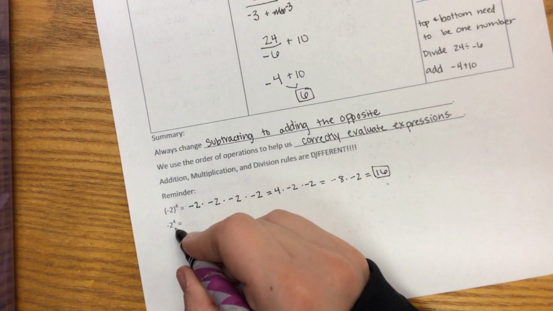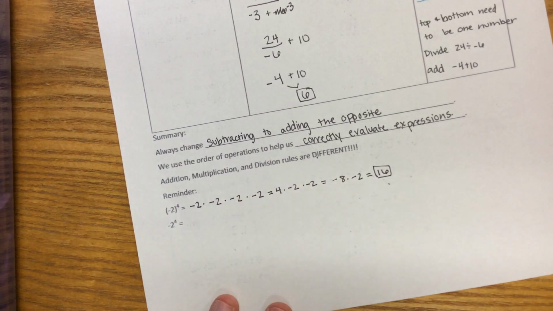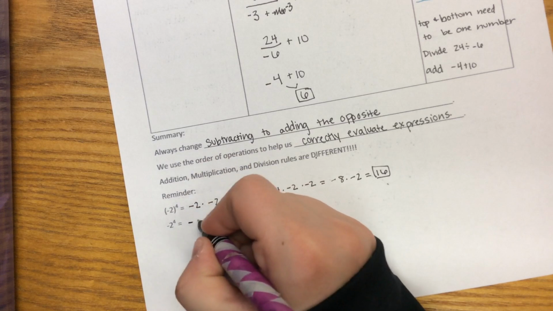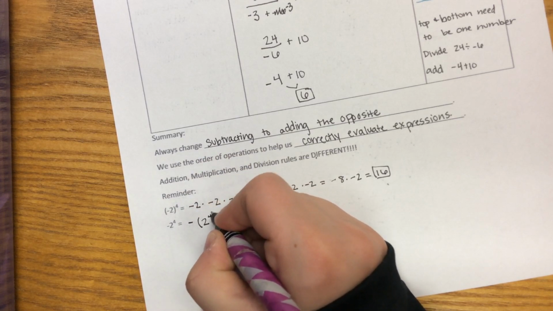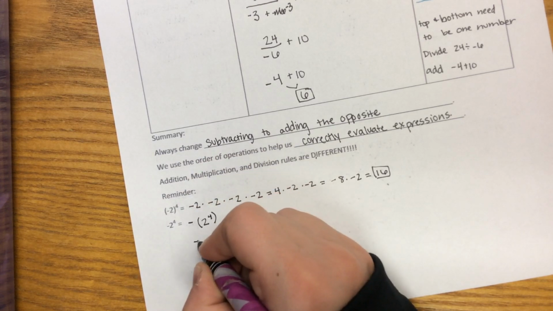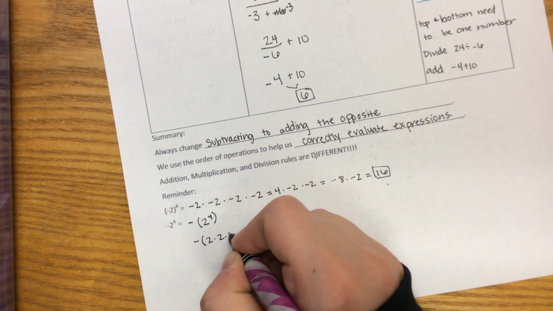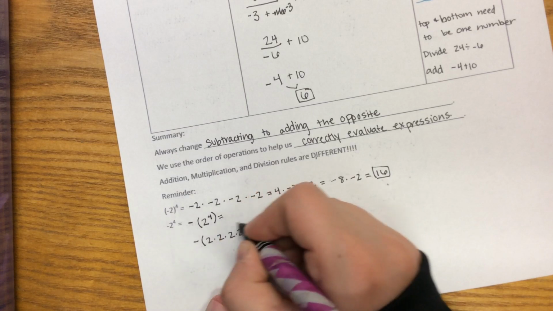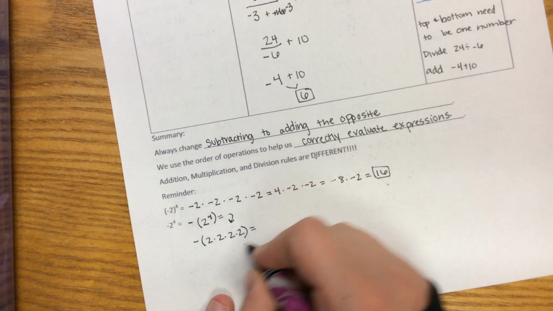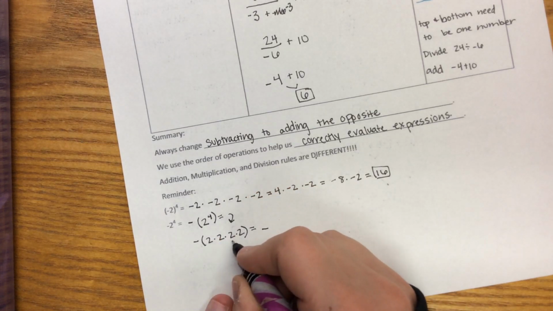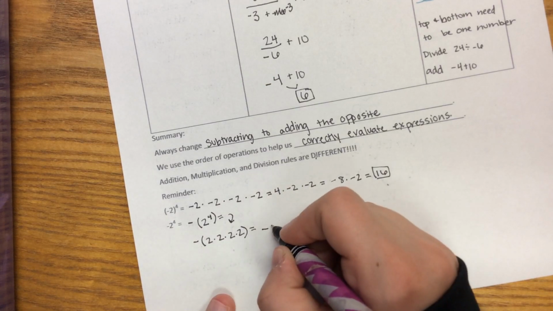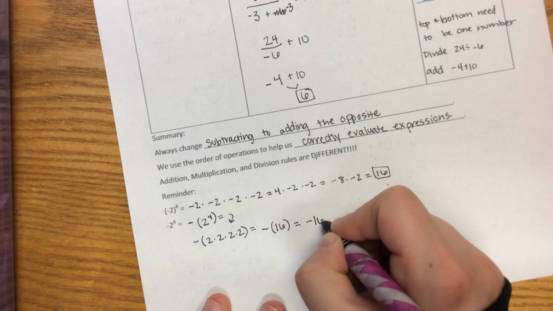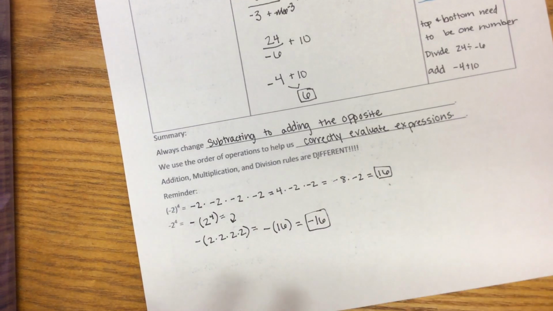Okay, but when I do negative 2 to the 4th, if it's not in parentheses, that means I'm going to actually do negative and then 2 to the 4th. So it's actually going to be negative 2 times 2 times 2 times 2, which would be negative 2 times 2 is 4, times 2 is 8, times 2 is 16. So that would be negative parentheses 16, which is negative 16. So those are two different problems.